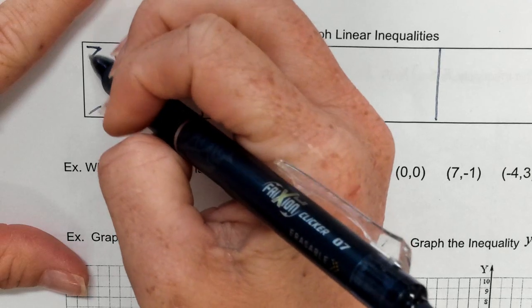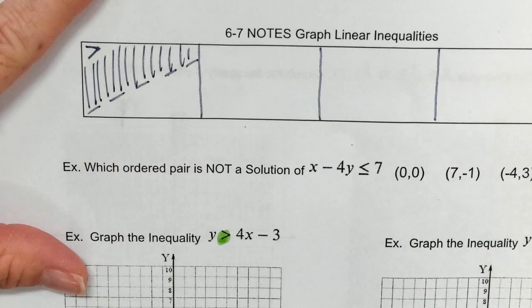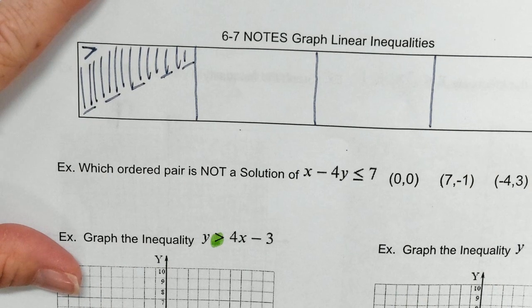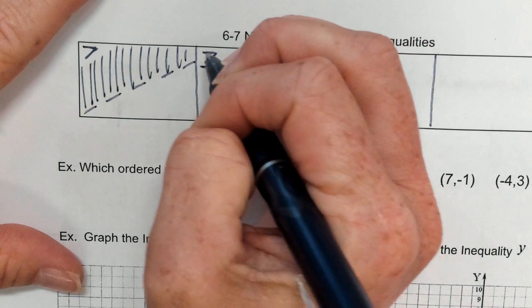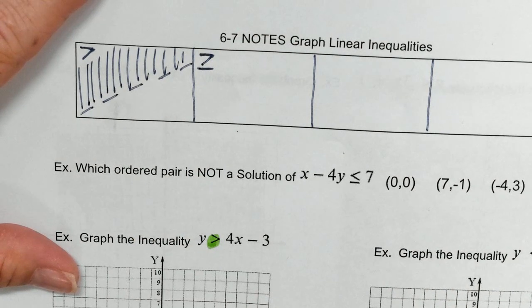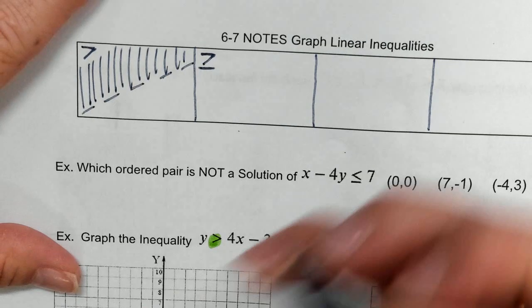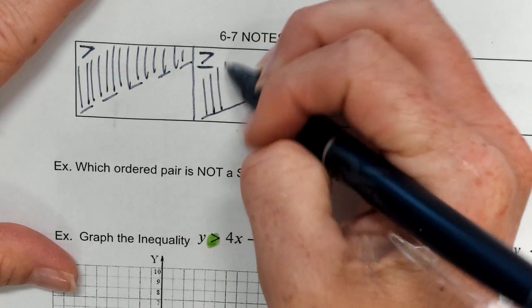And for greater than, you would shade above the line. Are y'all good with this? If it's greater than or equal to, what do y'all think would be different? It would be a solid line, still shaded above.